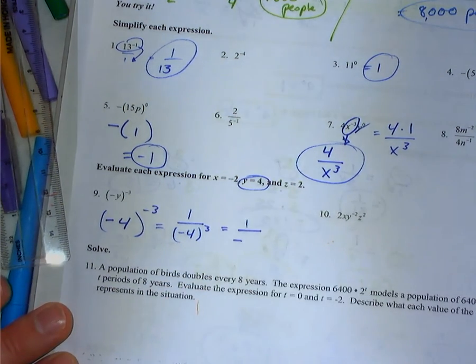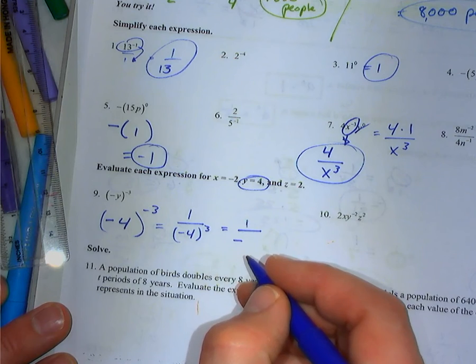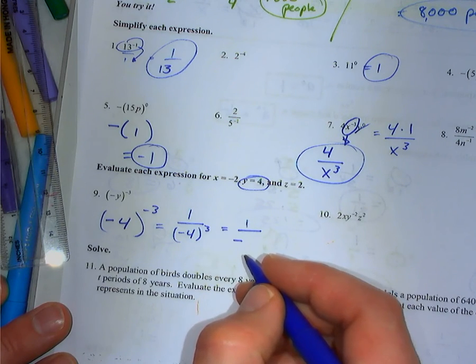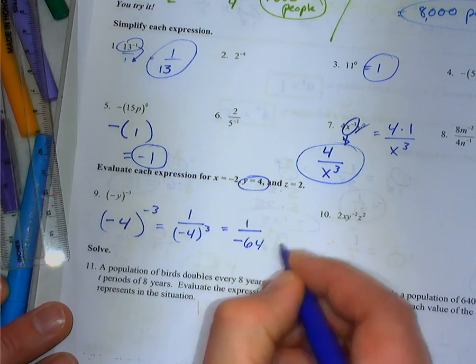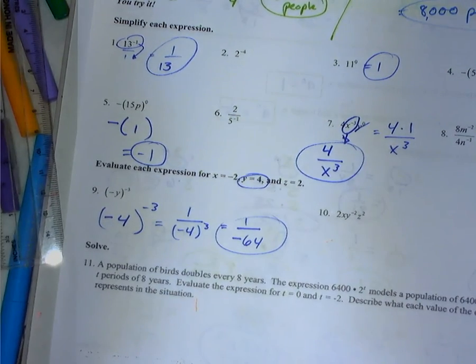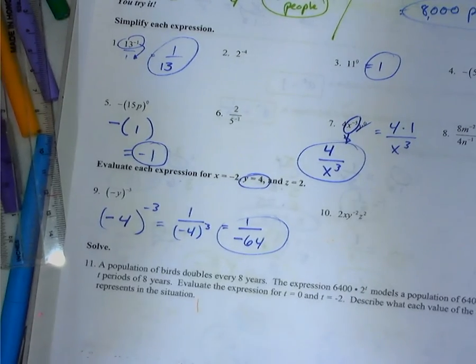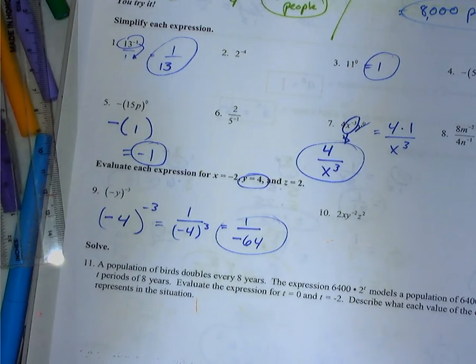And then what's 4 times 4 times 4? 4 times 4, 16, times 4? 64. We should get negative 64 there. Okay. Quiz or test, we want to see a little bit of work. Don't just tell me the answer without showing a little work. All right. Any questions, y'all?